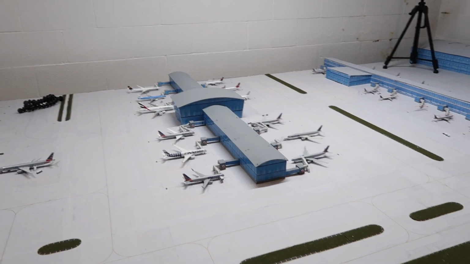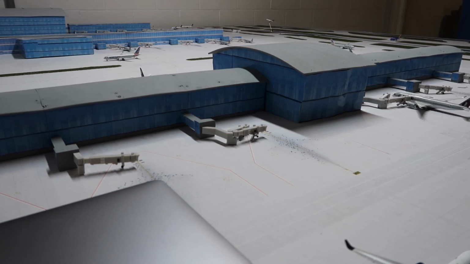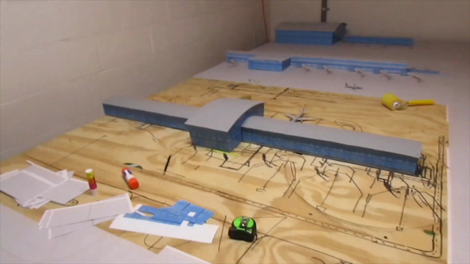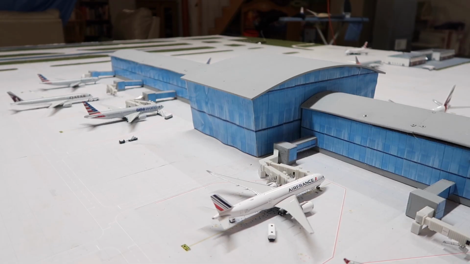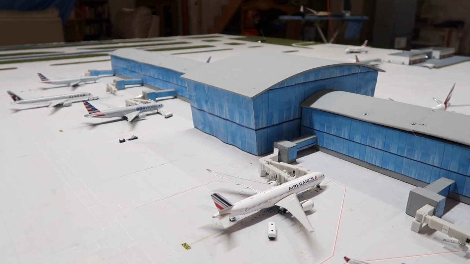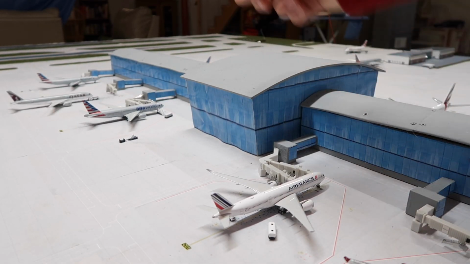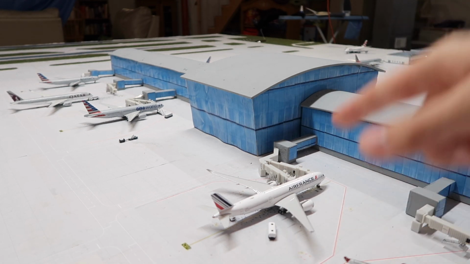So next up is the international terminal, and this terminal has two sides, joined together by a middle section, a large section that's very similar to the Landside Terminal. I'm going to start by explaining this middle building first, because it's not built the same way as these two extensions with the gates.